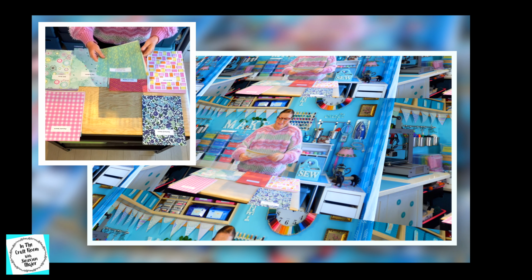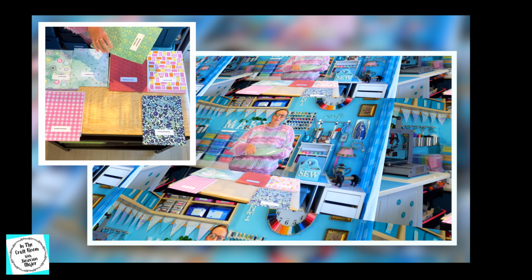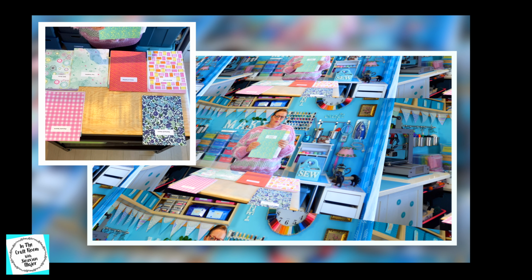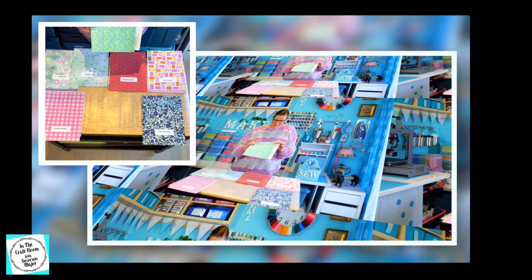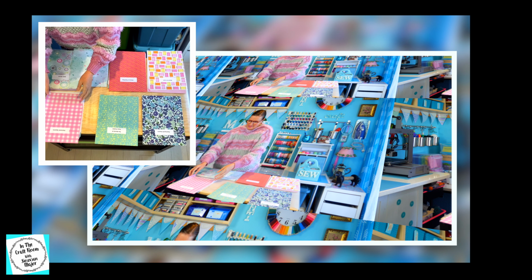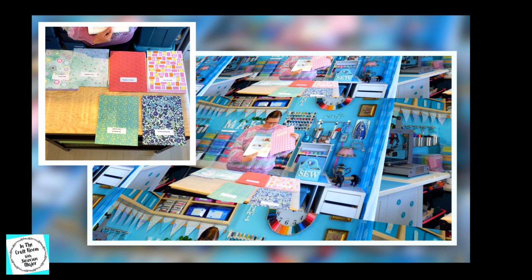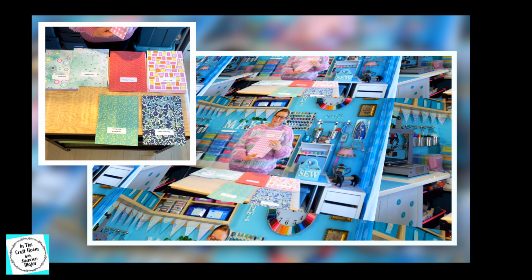In this section here, we've got the world of Peter Rabbit from issues 1 to issue 4. I've chosen this paper, looks a bit old worldy and reminds me of the times of Peter Rabbit. Character squares from issue 1 to issue 4 are in this pile. I've chosen this paper here. It looks a bit like the gingham which I use on my character squares.